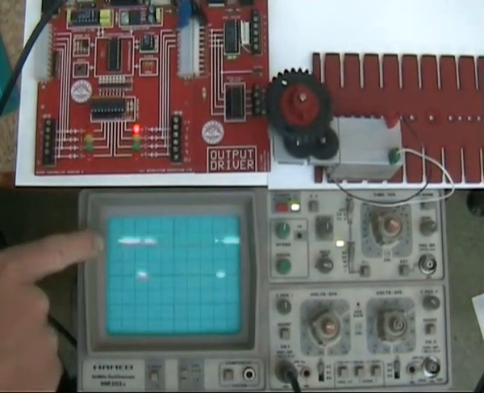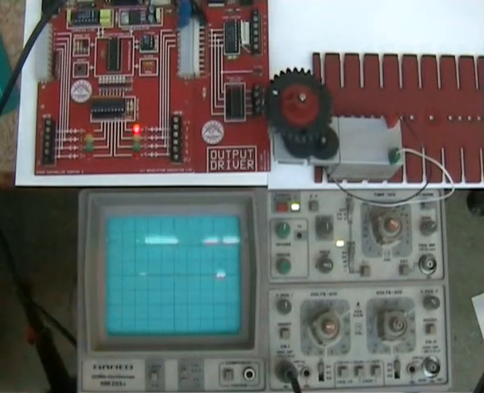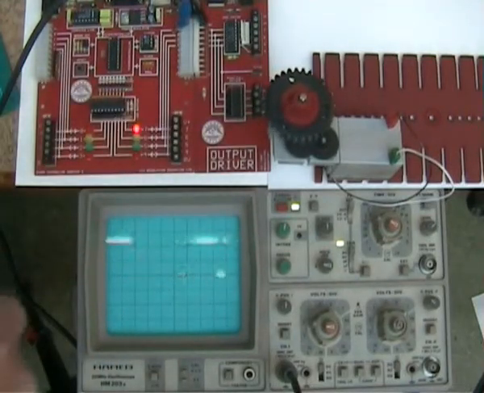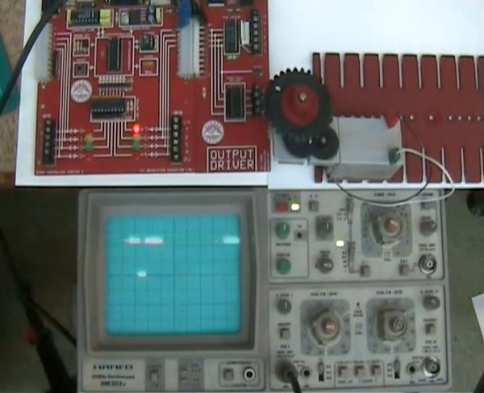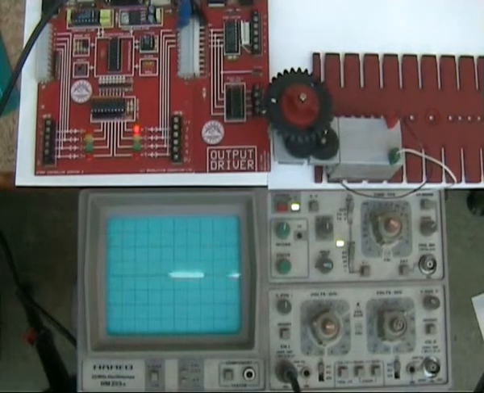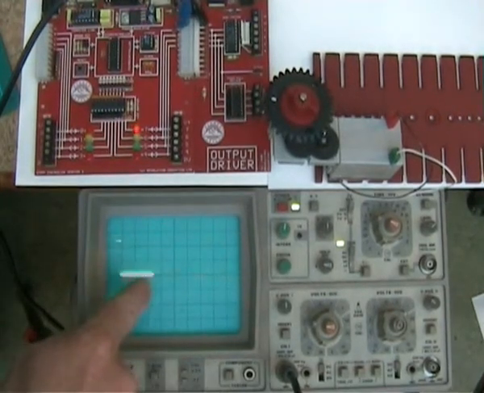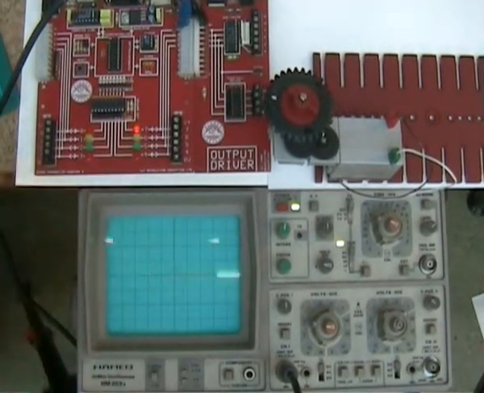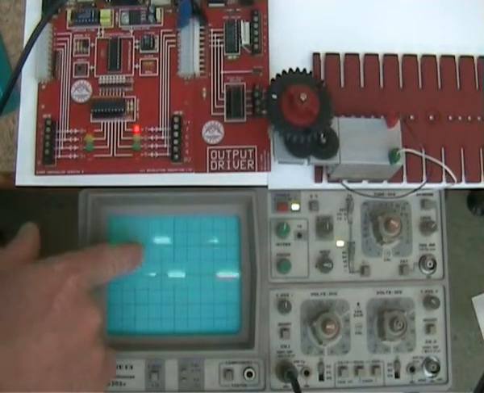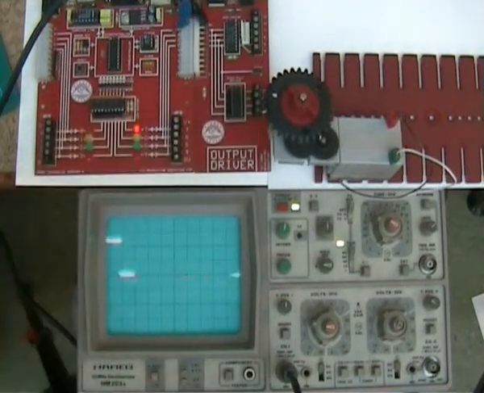I've increased the mark ratio, so it's now 10 to 1. The motor is now travelling a little bit faster. So by increasing the mark to the space ratio, you increase the speed. Now I've made the space 10 and the mark 4, so it's on for 4 milliseconds and off for 10. And you can see the motor is turning very slowly indeed.